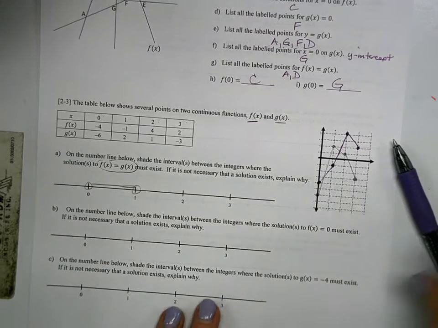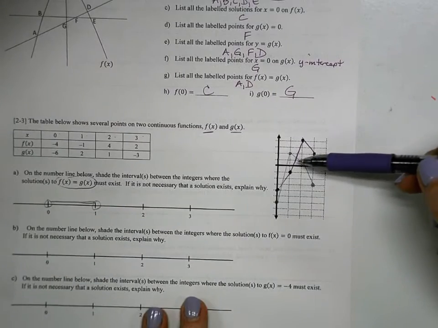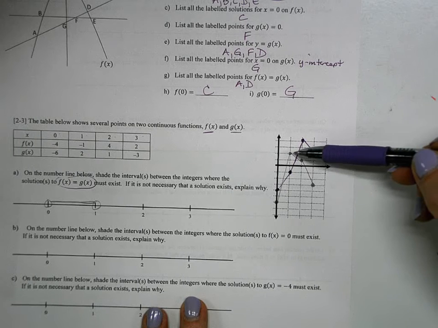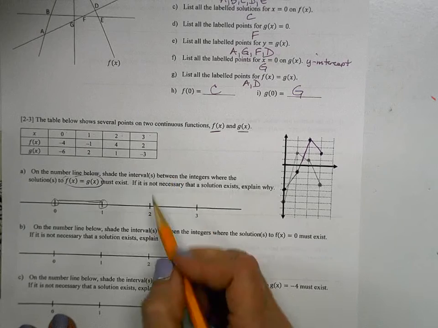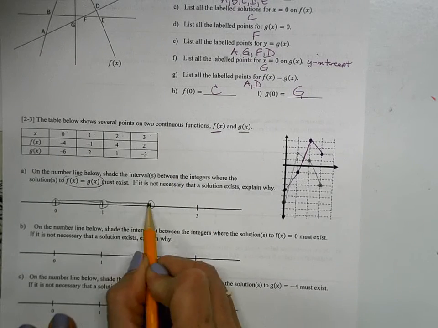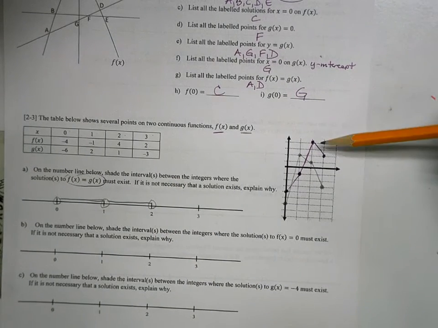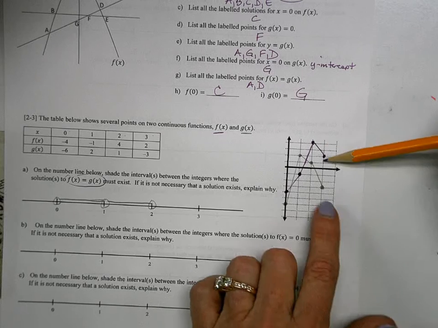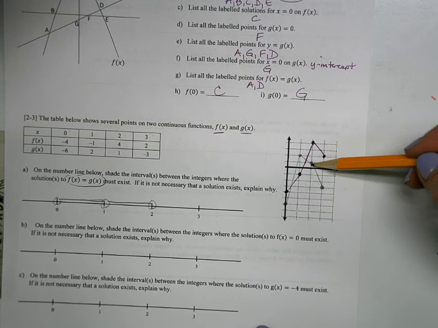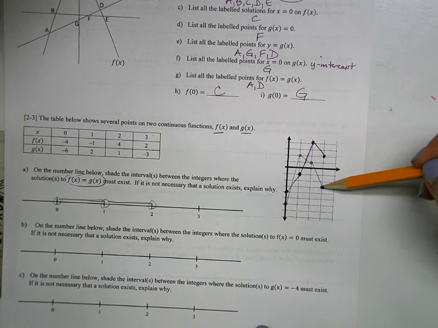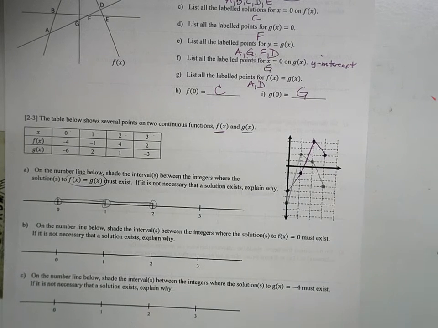Okay? And then as I keep going here, they intersected right here. Somewhere between 1 and 2, they crossed. Okay? So I'm just going to shade the area between 1 and 2. Did they cross between 2 and 3? Not necessarily. They may have, right? This graph may have gone up and crossed it and come back down. Could have done that. We don't know. Can we guarantee it? No.